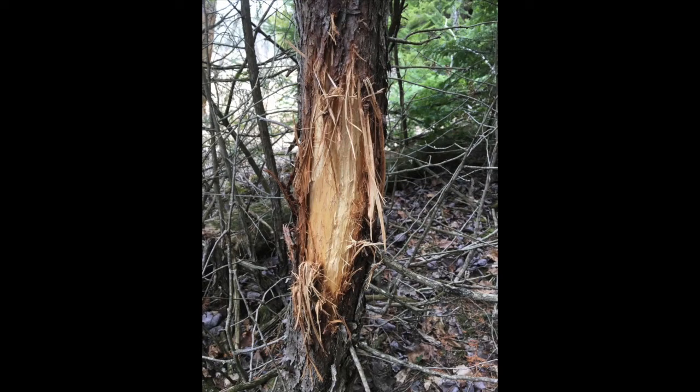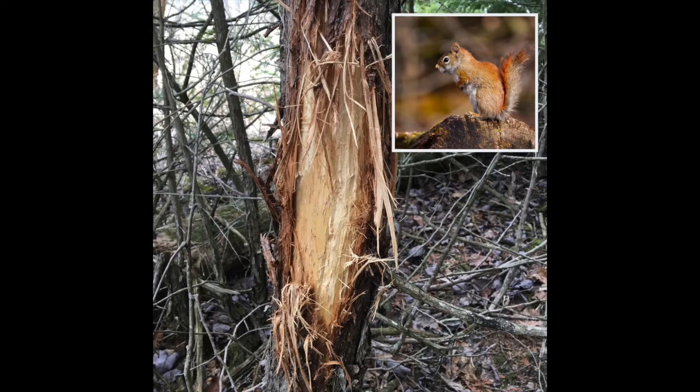that I wasn't quite sure what scratched the tree like this. At first I thought maybe it was a lazy porcupine because they like to feed on the bark of trees, maybe just didn't feel like climbing. So I took a picture, I went home and I researched, and I found out that actually red squirrels will peel the bark off of trees like this to build their nests.